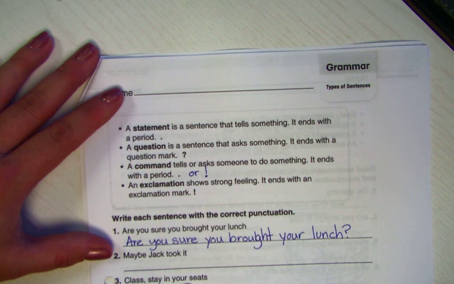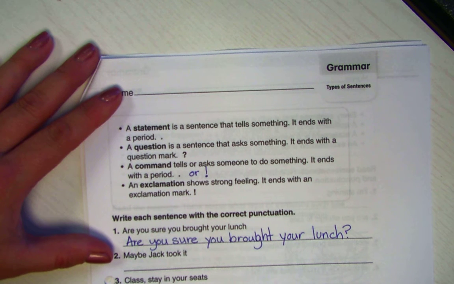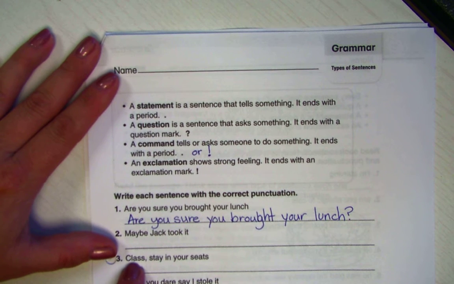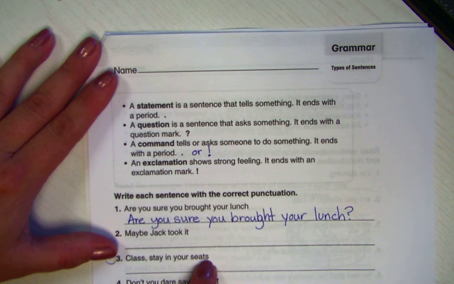Okay, so I want to show you an example of the command sentence. This one, class stay in your seats. That's someone telling someone else what to do.